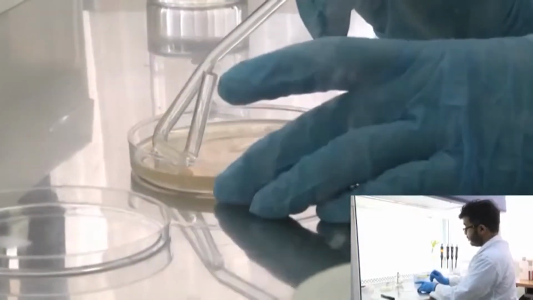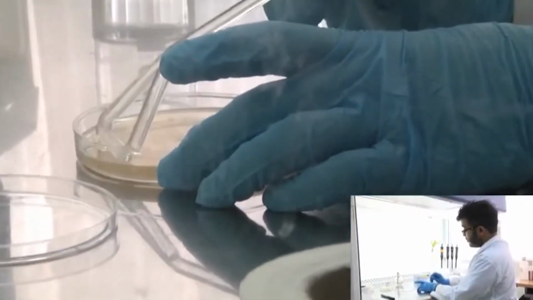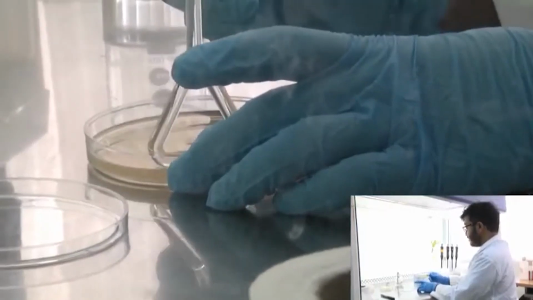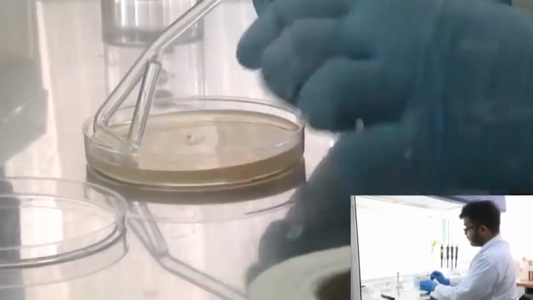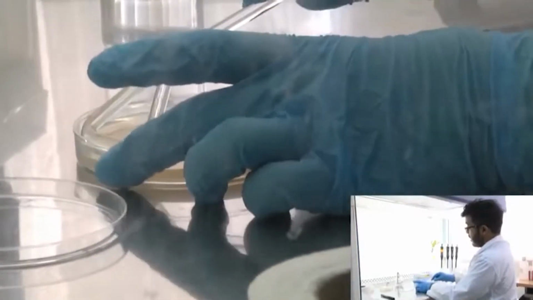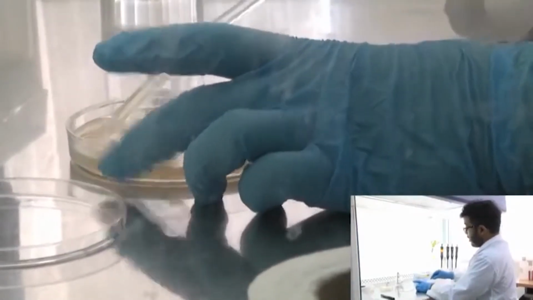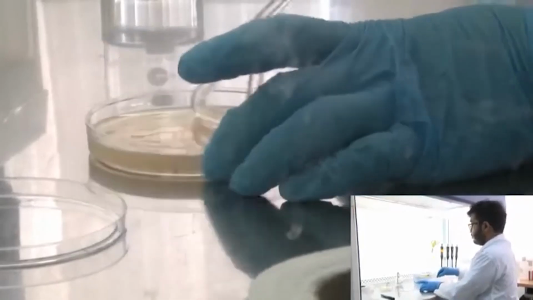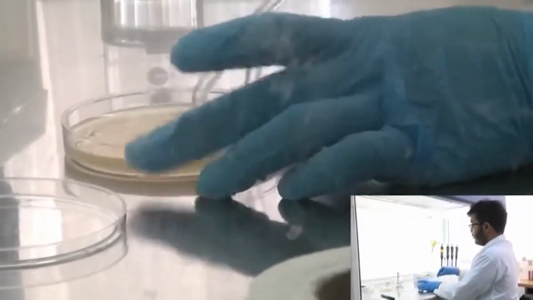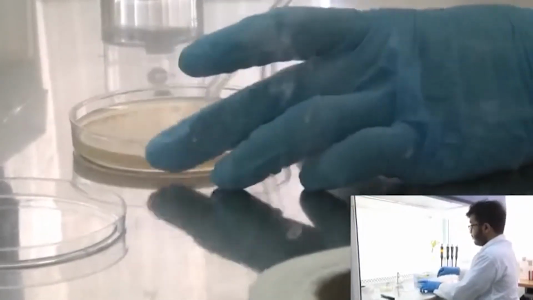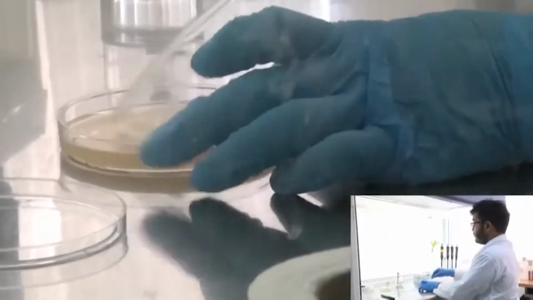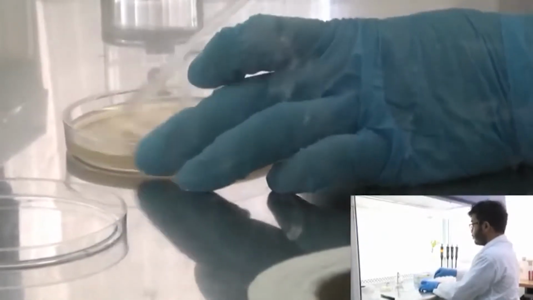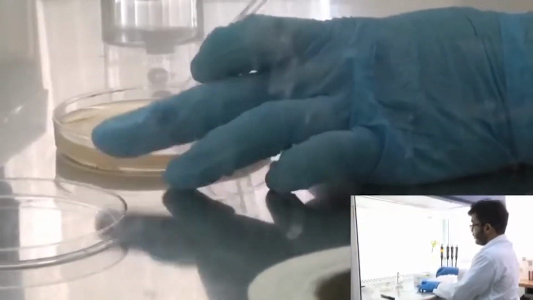So it's cool, I believe. I'm just going to touch the spreader to the edges of the plate, so that in case there is any residual heat, it gets dissipated into the media, not on the culture which is at the center of the plate. And once I'm ready, now I just do this to and fro motion with one hand for the spreader, and with my other hand I'm rotating the plate. This will ensure uniform spreading of the culture.